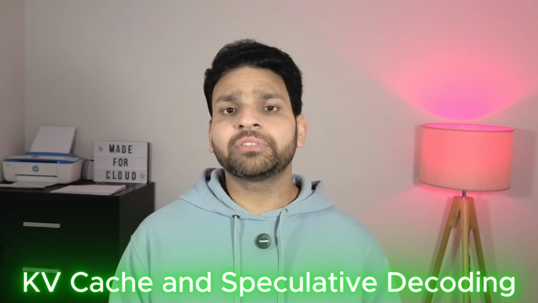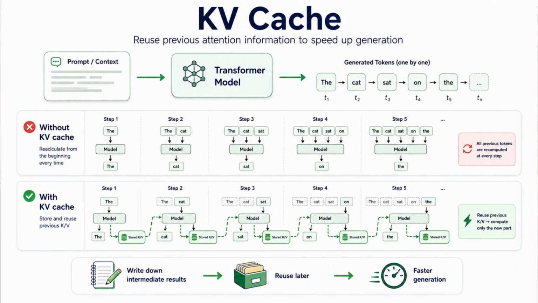Now let's talk about the KV cache and speculative decoding. These are inference optimization techniques. So I'll keep them simple. When a model generates an answer token by token, it has to keep using the previous context. For every new token, the model needs to know what has already been generated and what was in the original prompt. So if the model has to repeat all the attention calculations from the beginning every time, generation would become much slower. And this is where KV cache helps.